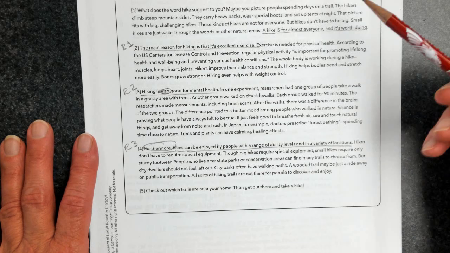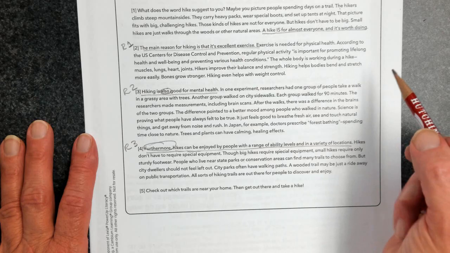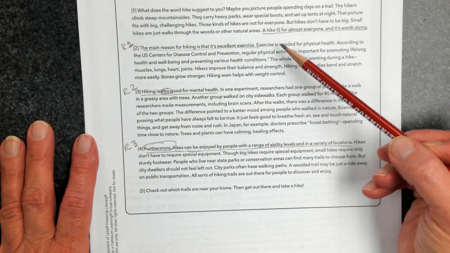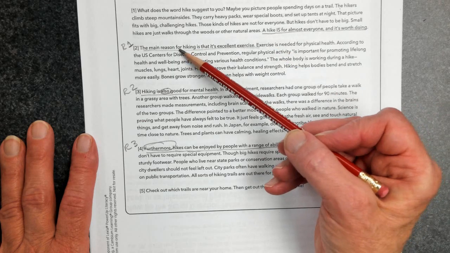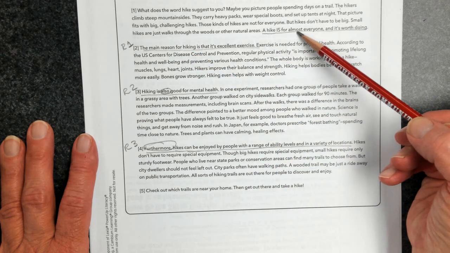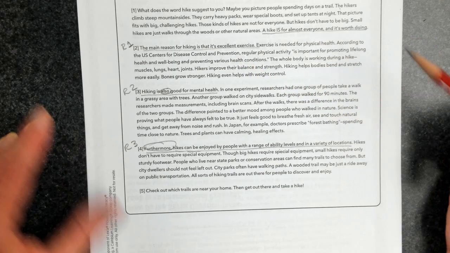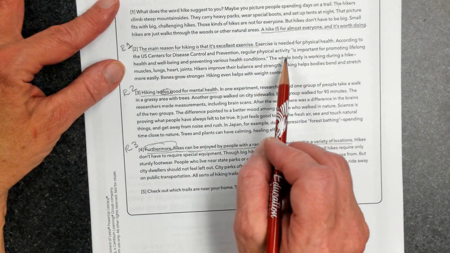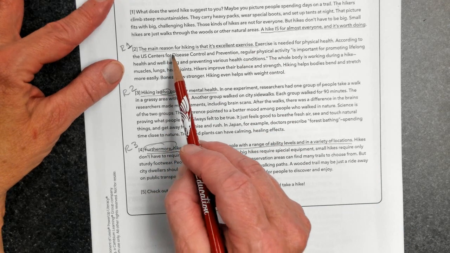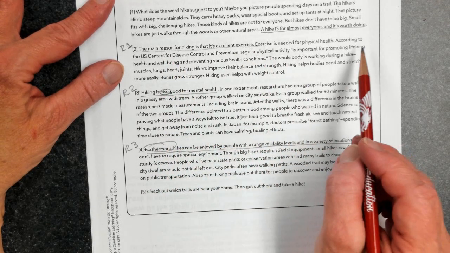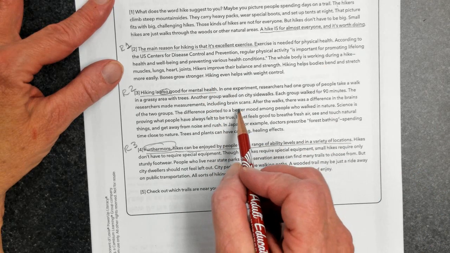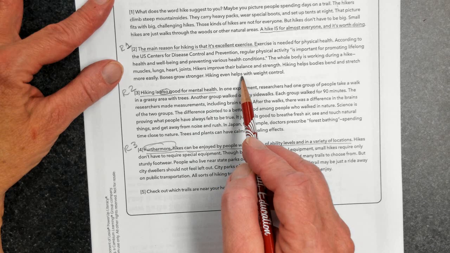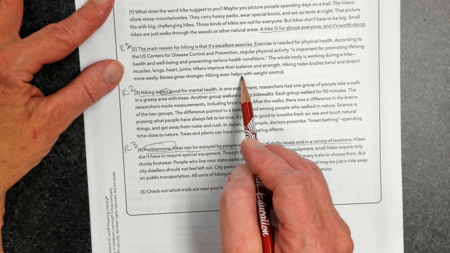Okay. So right now, let's just look at the kind of evidence. So obviously all of this is evidence to support the reason, or evidence to support the claim, right? What kind of evidence do you see? The main reason for hiking is that it's excellent exercise. What do they do in here? What kind of evidence? The benefits that hiking can improve for your body. Okay, all right. So they're specific about the body improvements, right?